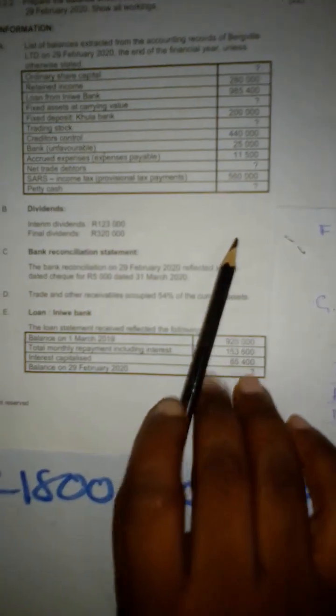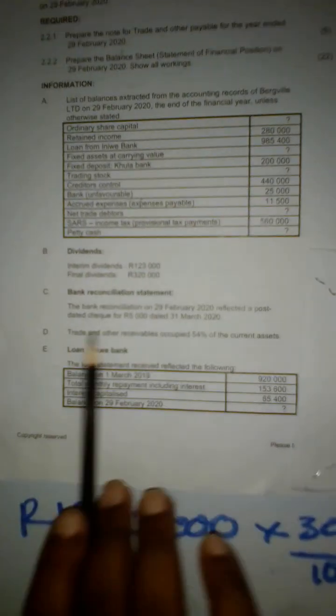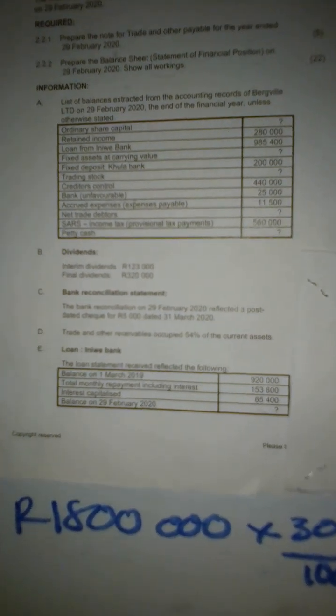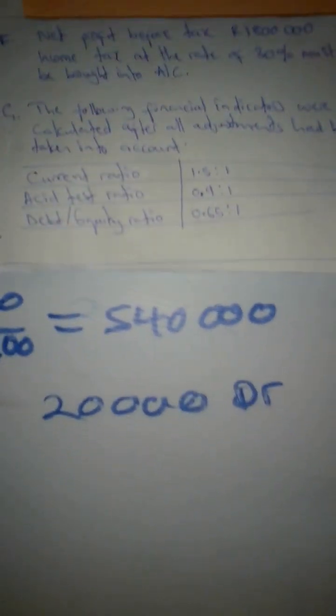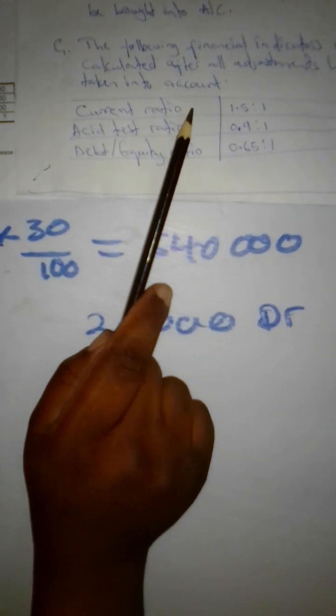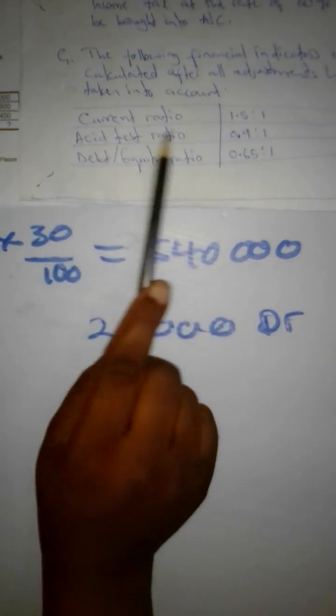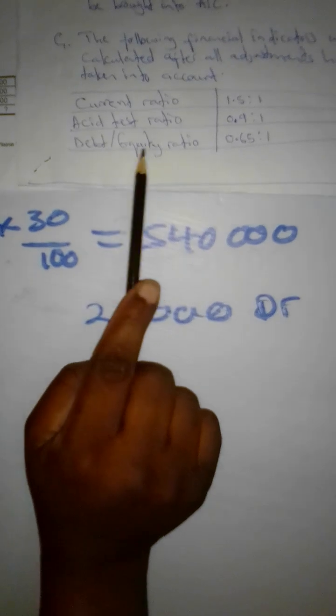Okay, so we now already have our current liabilities. We are still going to continue with 2.2.2, the balance sheet. Let's find out what information we are given. If you look at A, there are many question marks. So we are going to start by identifying those amounts which are already there that we can start by recording. Since we are given the current liabilities at 884,700, and if you go to G, we have been given some financial indicators that we can use to get some of the amounts: the current ratio, the acid test ratio, the debt equity ratio.